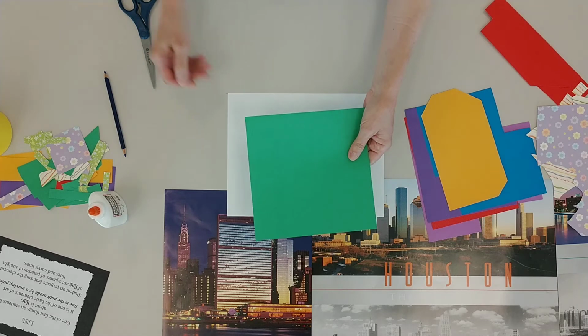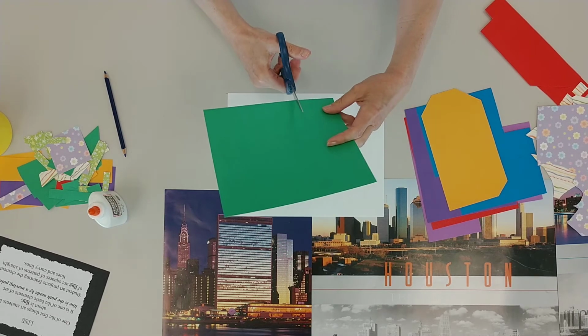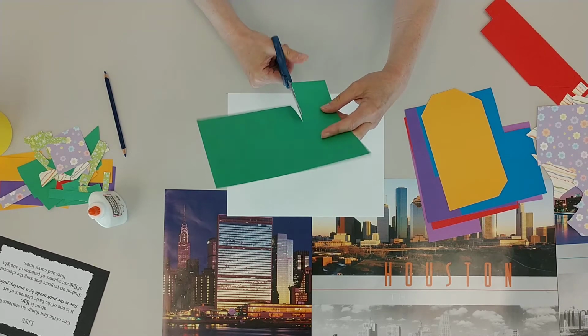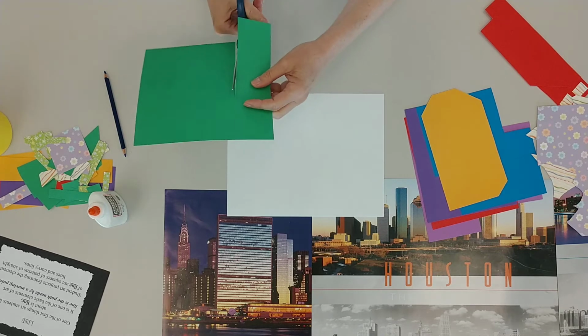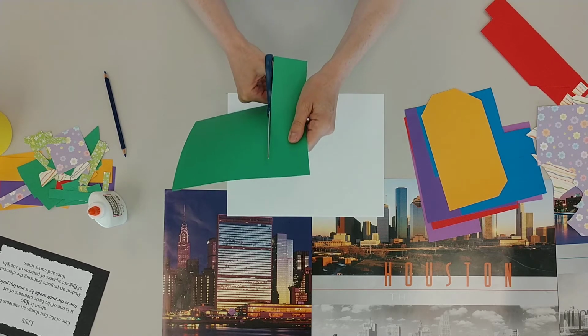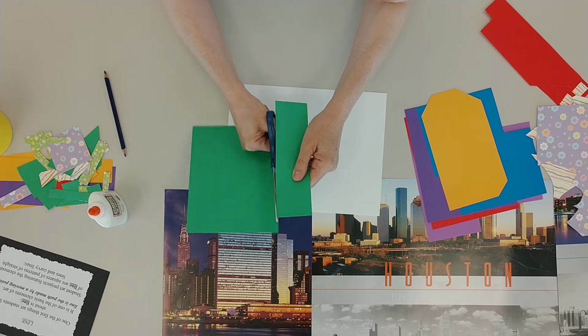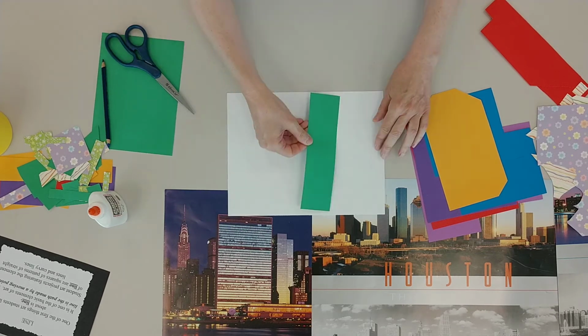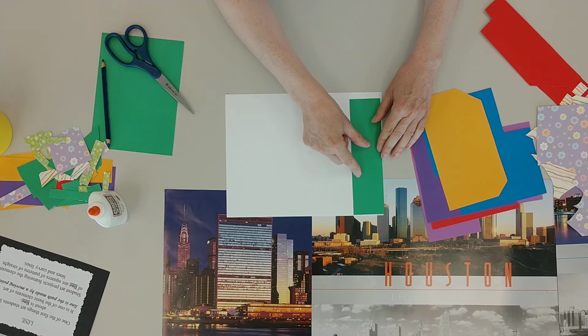So I have some green paper here, and I'm just going to cut all the way to the top, and I'm going to lay that down there.